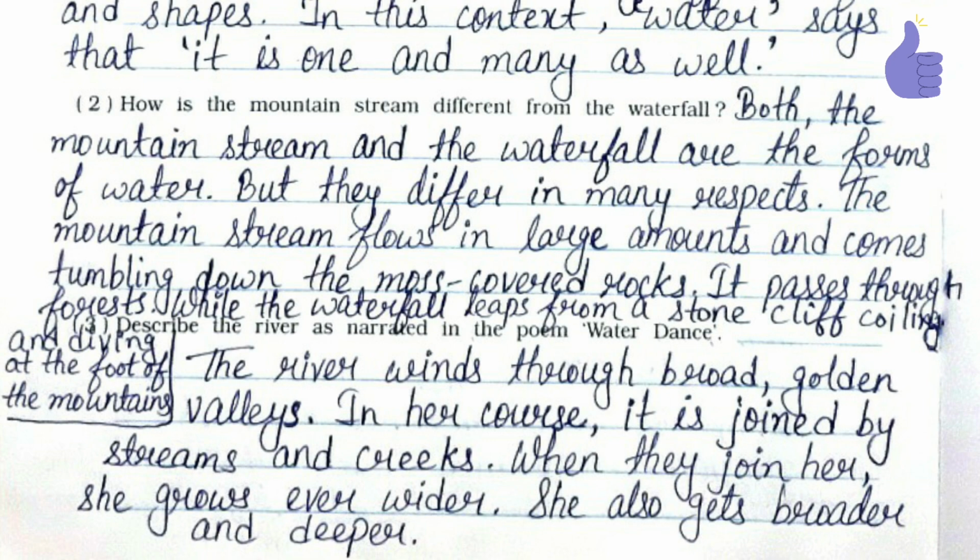Second, how is the mountain stream different from the waterfall? Both the mountain stream and the waterfall are forms of water, but they differ in many respects. The mountain stream flows in large amounts and comes tumbling down the moss covered rocks. It passes through forests, while the waterfall leaps from a stone cliff, coiling and diving at the foot of the mountains.